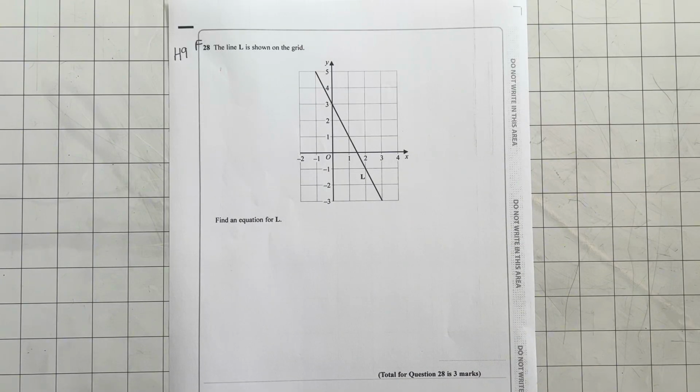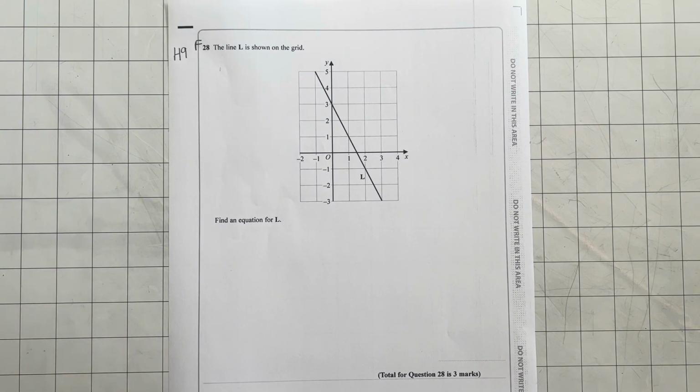Hello, this is question 28 on the foundation paper and question 9 on the higher paper. They are both from paper 3 in November 2023. We're shown line L on the grid and we're asked to find an equation for L.